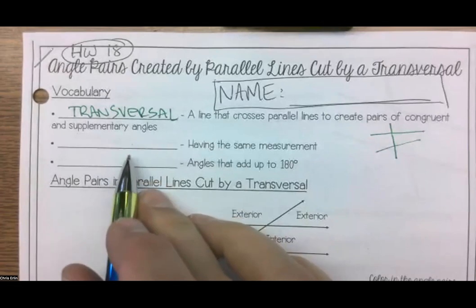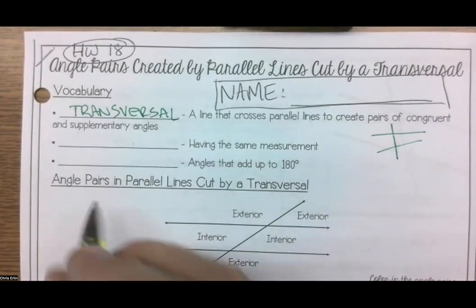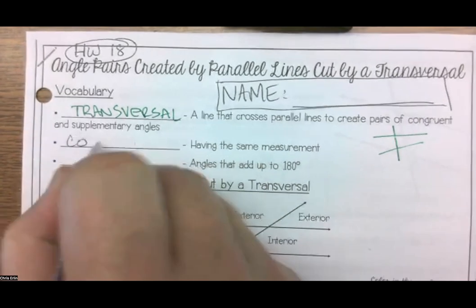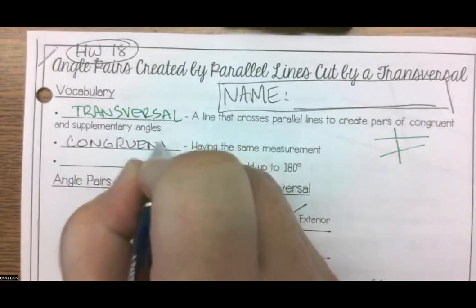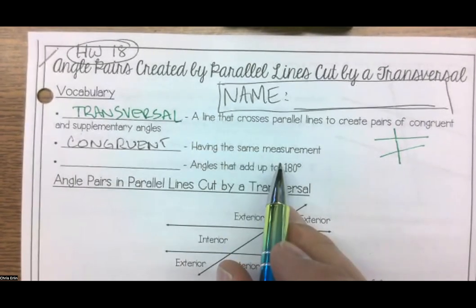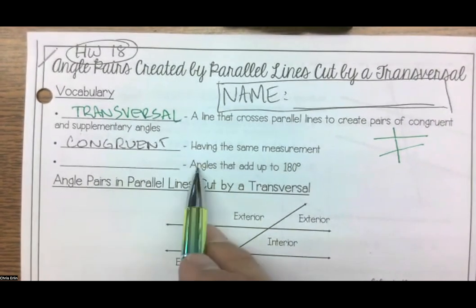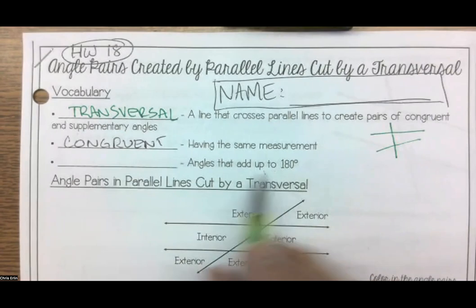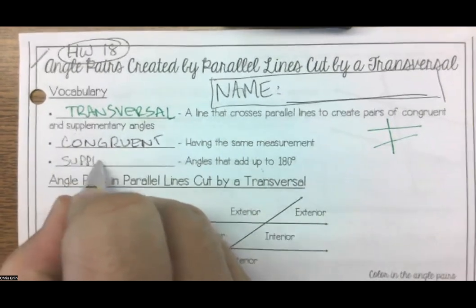And then these two words are going to come up a lot. When we have two angles that have the same measurement, those two angles are considered congruent. They have the same size, same measurement. And then if we have two angles that add up to 180, what does that mean they are? Good, supplementary.